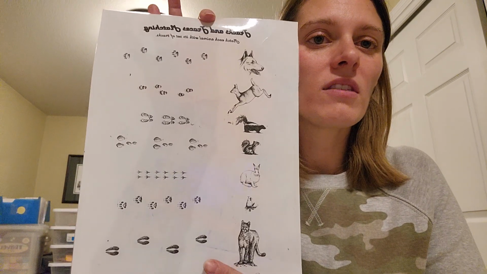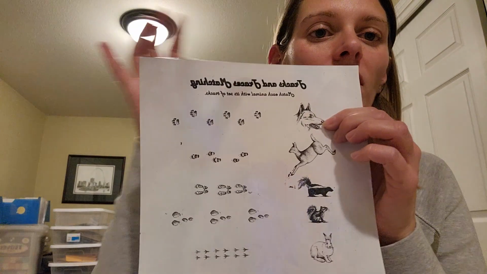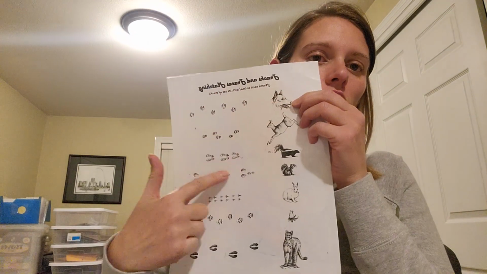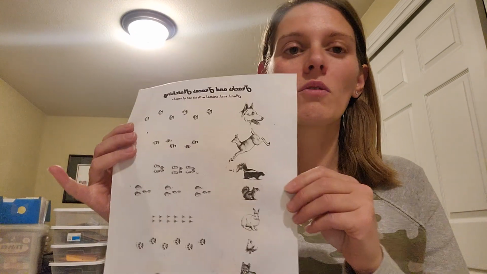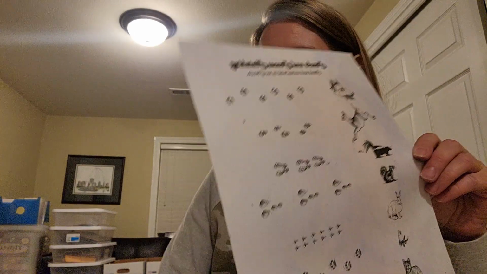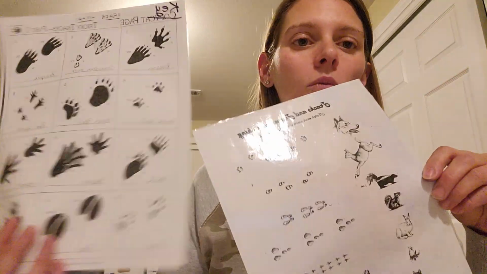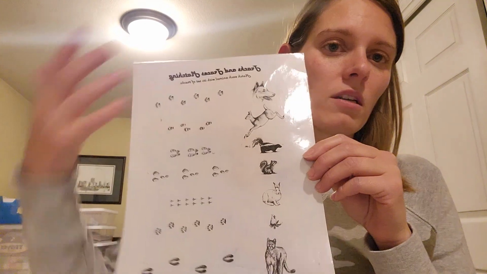And then before part 2, it might be worth completing this tracks and traces matching. This gives you the picture of the animal and then a bunch of different tracks for you to draw lines to the connections. So it's just another way to talk about, using your part 1, which one left which tracks. And then parts 2 and 3 are going to be geared towards the older kids.